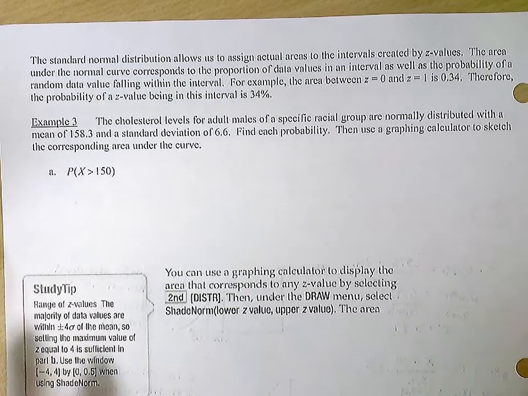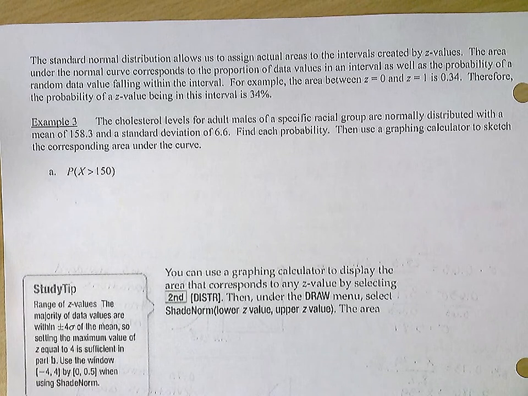So the standard normal distribution allows us to assign actual areas to the intervals created by z-values. The area under the normal curve corresponds to the proportion of data values in an interval as well as the probability of a random data value falling within that interval. For example, the area between z equals 0 and z equals 1 is 0.34.